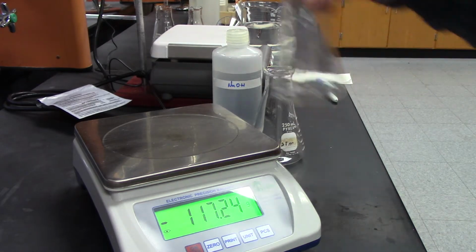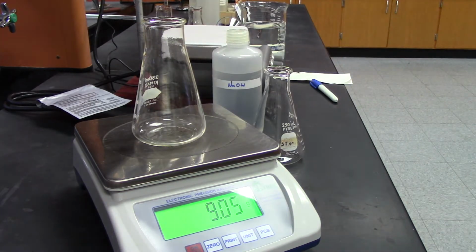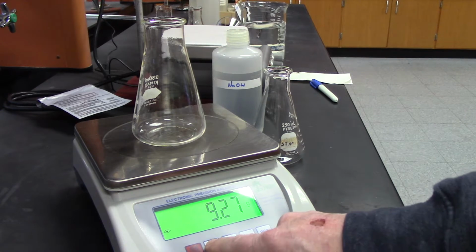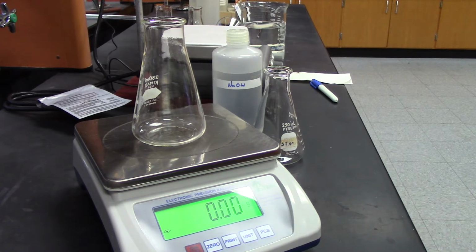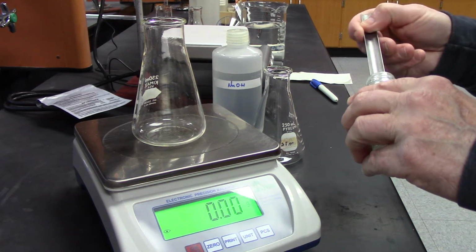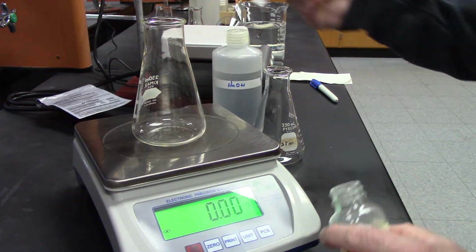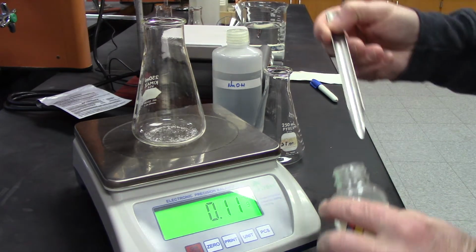Okay, next one. I have to zero it again because it's a different flask. Again, I want to get between 0.4 and 0.5. I don't have to get it exact, but I need to record the exact amount.